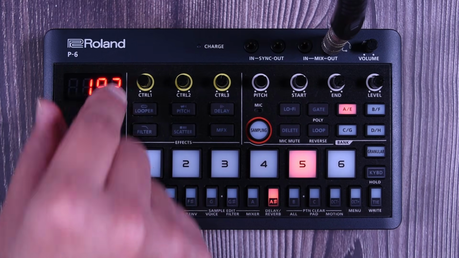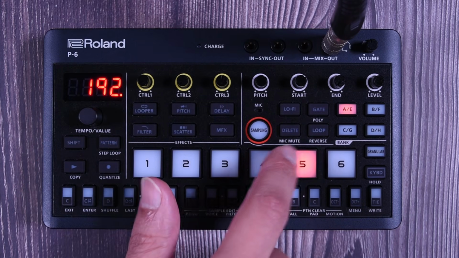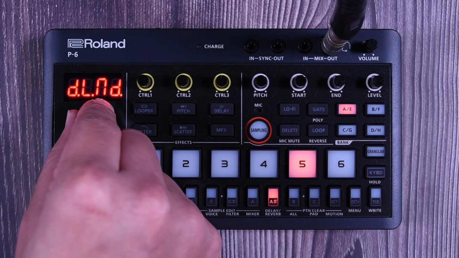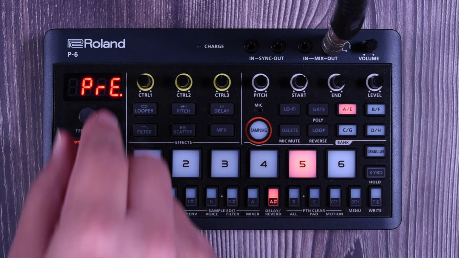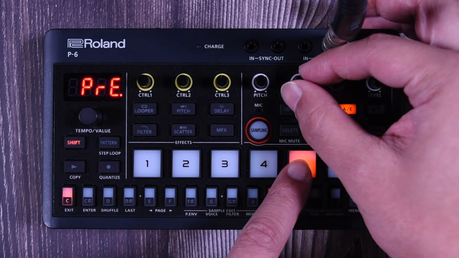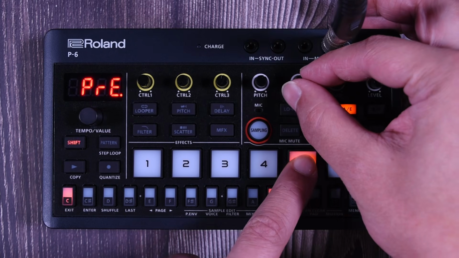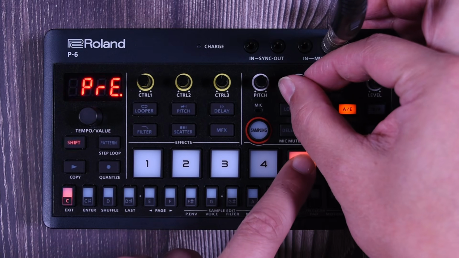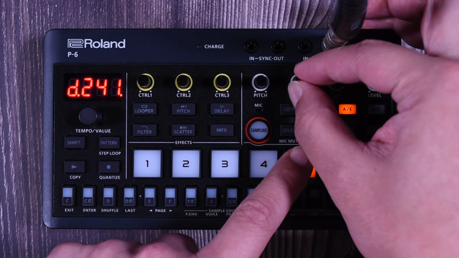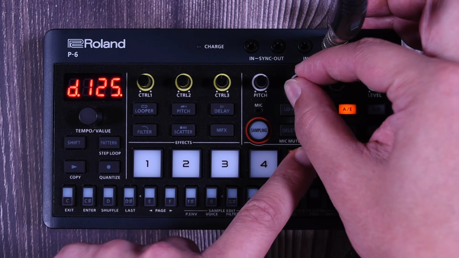Maybe a little bit more. There we go. So I'm going to get out, and I'm going to go to the feedback mode. There we go. So enter, and we have pre. I'm going to keep pressing this, and this one is, again, the level of the delay. If I go all the way up, and then all the way down, it's going to smoothly go up and down when I go down in level.